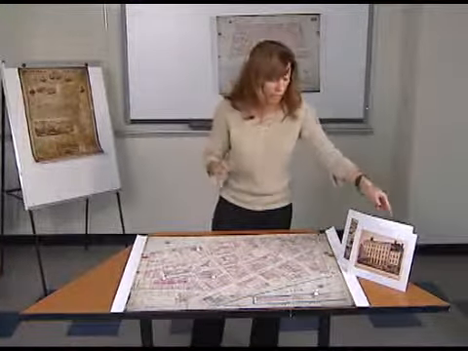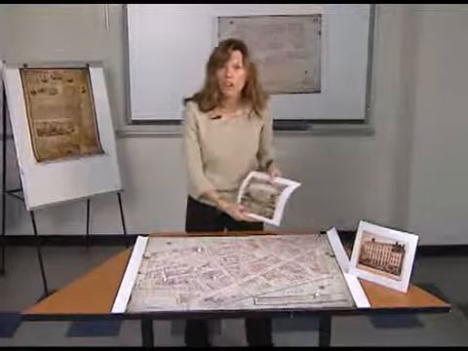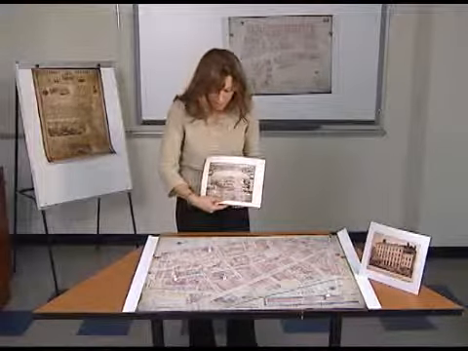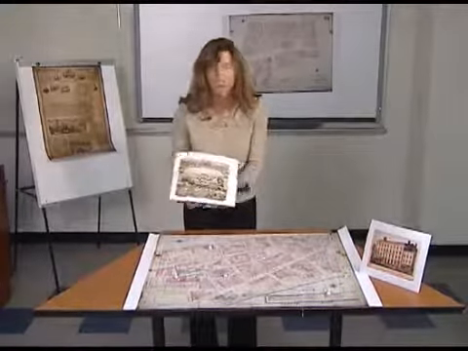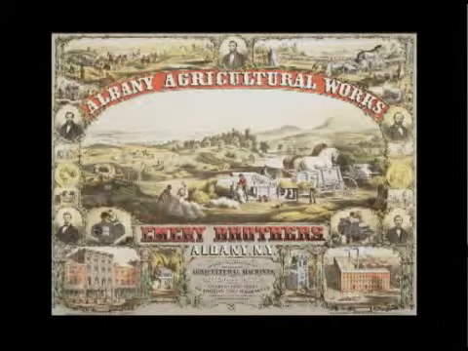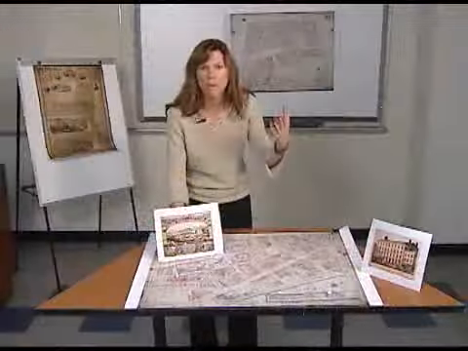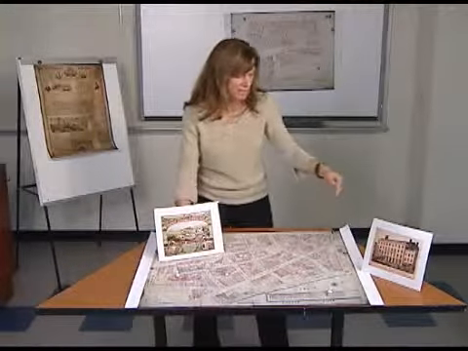Students can take that a step further. They can actually start to research different locations. Here we see Albany Agricultural Works. They could find and identify broadsides, advertisements, newspaper articles, all on the different businesses.